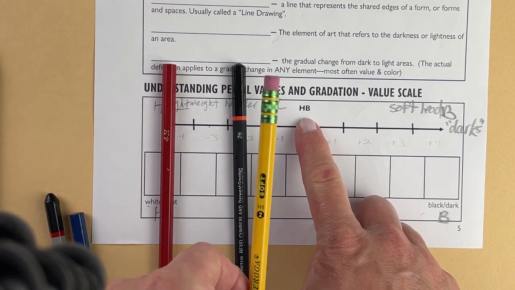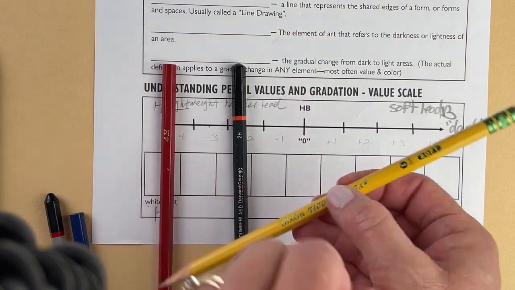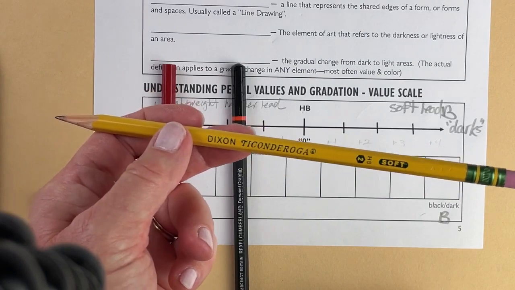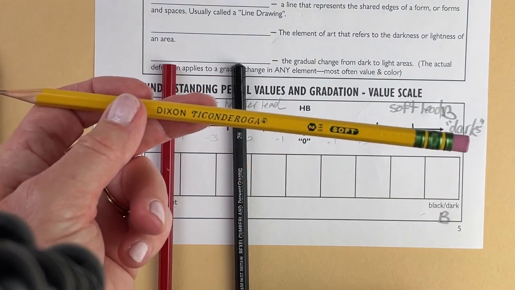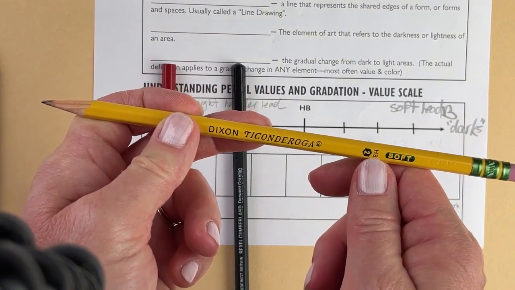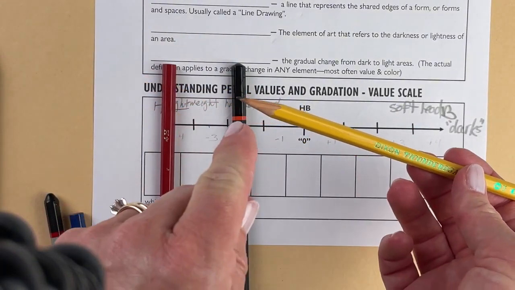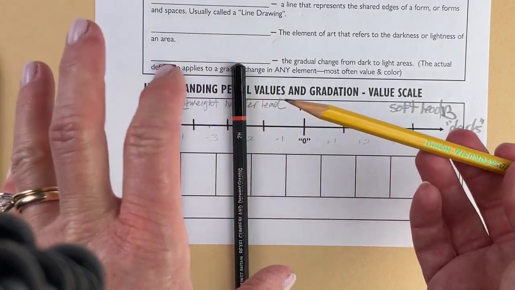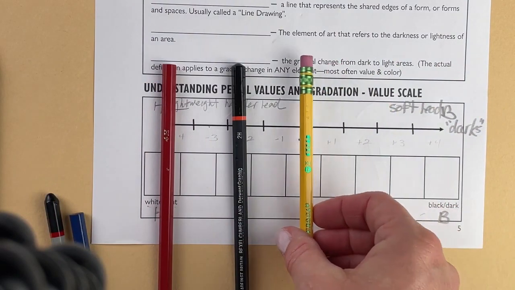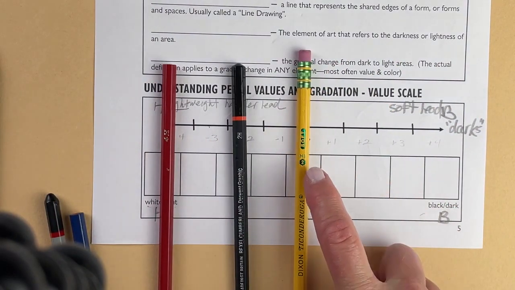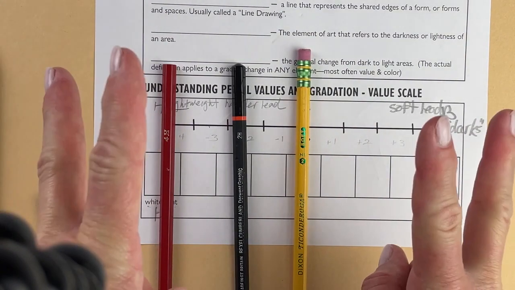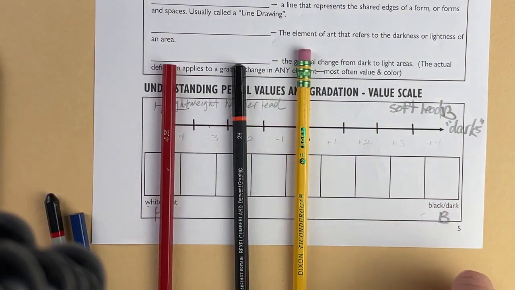Then my middle of the road is my HB. The pencils that we used to take standardized testing when I was your age were 2B pencils. Now they've gone to an HB lead because the lead will stay sharper longer. That makes the pencil more functional. So now standardized testing is done with HB pencils, but you'll see a number 2 often because we still refer to these as our number 2 pencils for testing.